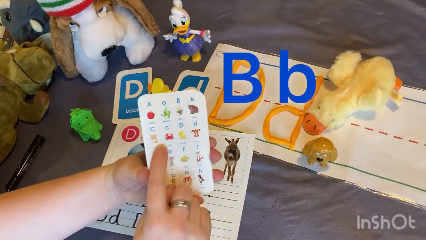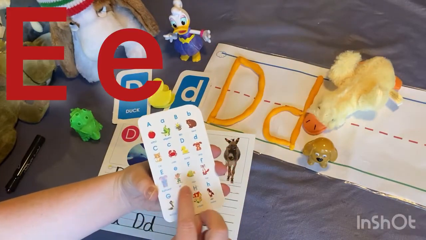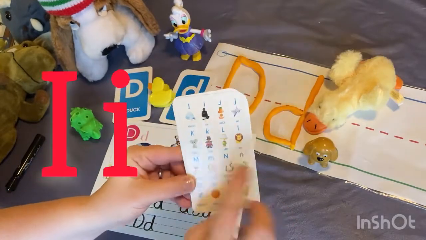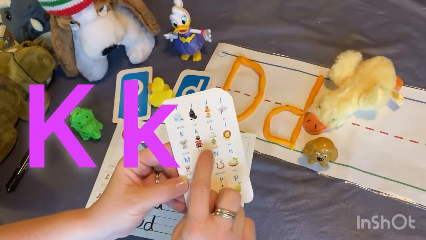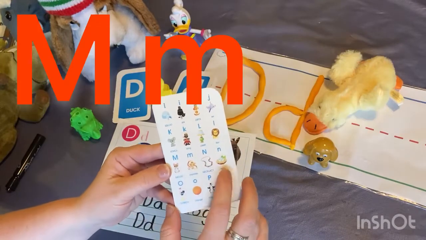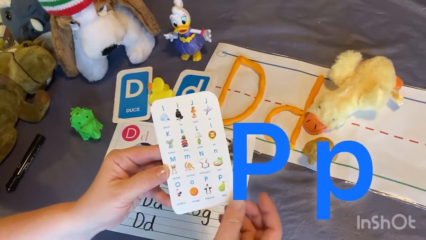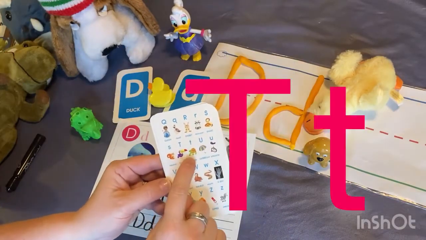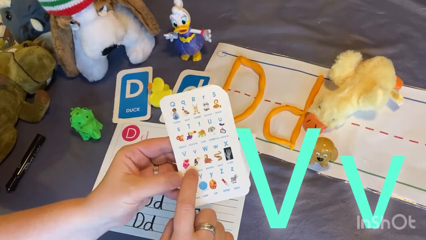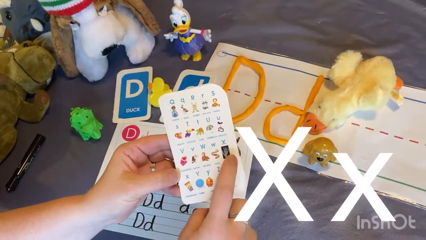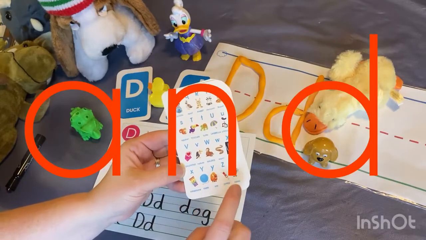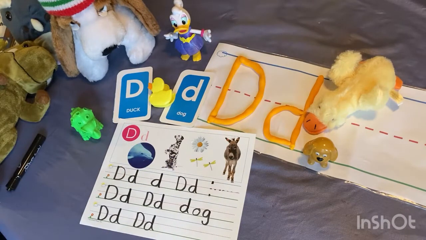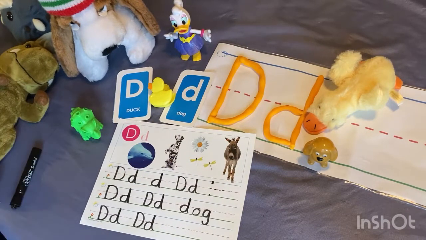A, B, C, D, E, F, G, H, I, J, K, L, M, N, O, P, Q, R, S, T, U, V, W, X, Y, and Z. Now we've said our ABCs. Next time, won't you sing with me?